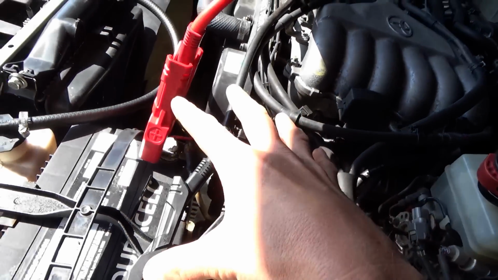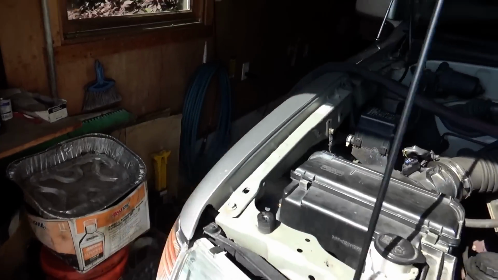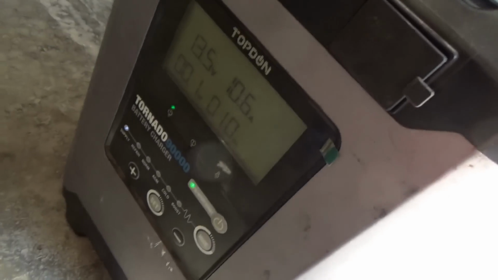Now, I do have a battery maintainer while we're doing our test with the key on. 13.5 volts on the Tornado. Let's dive into the truck.